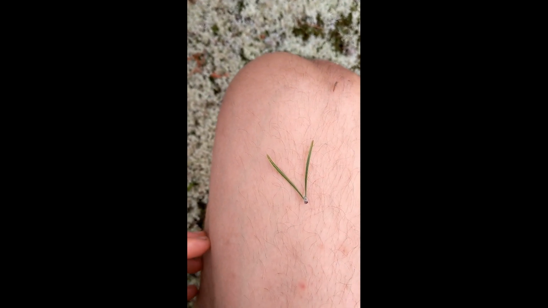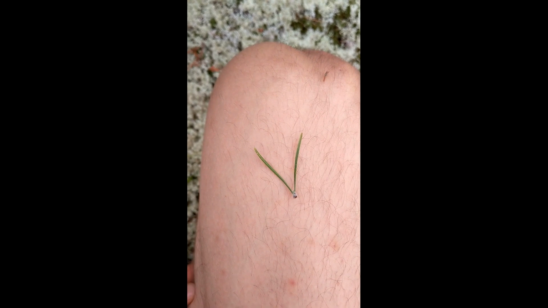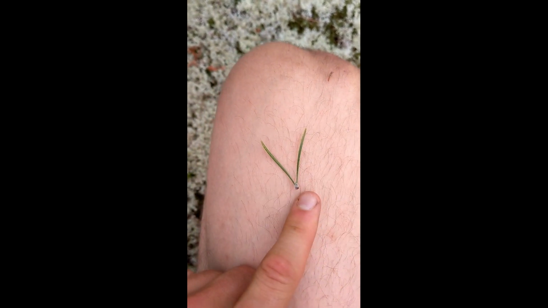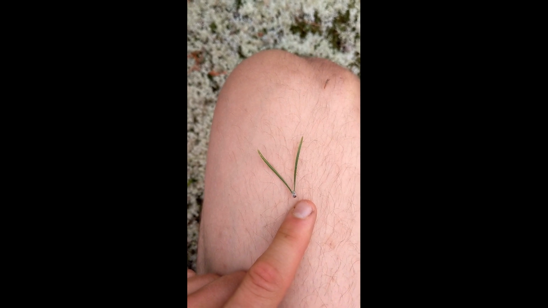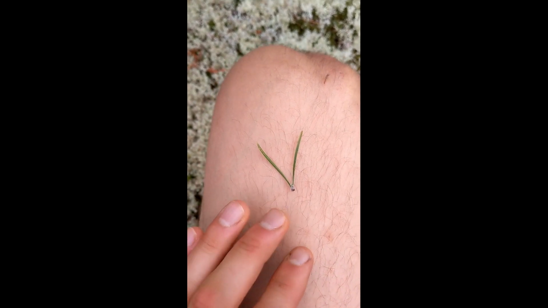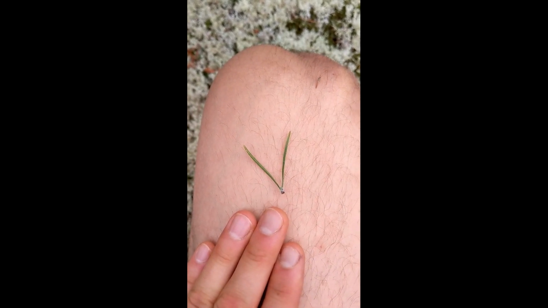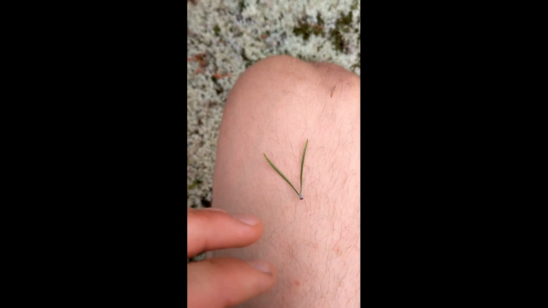Red pine, Austrian pine, Scots pine. I don't think any of the other pine species actually diverge quite as much as jack pine, so that is another little ID feature that you can use. Obviously that will not necessarily be obvious on each one of the needles, so try and make a bigger sample size.